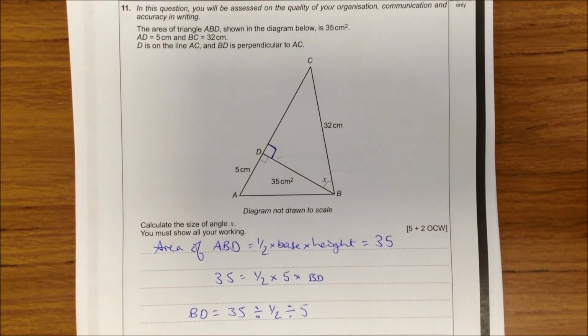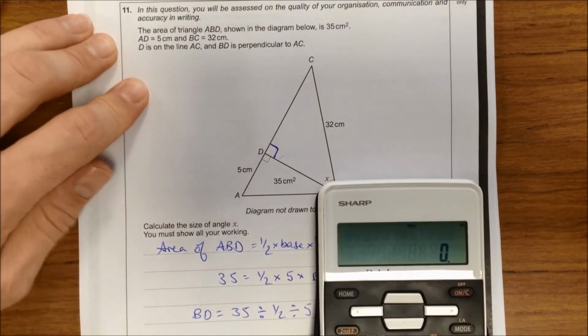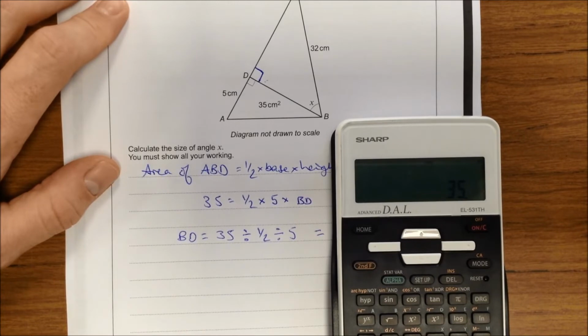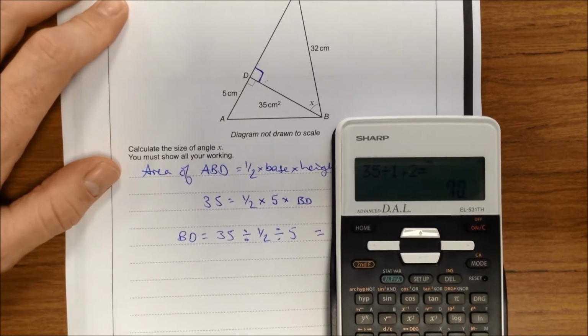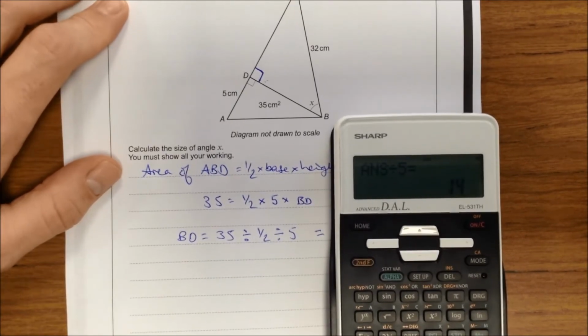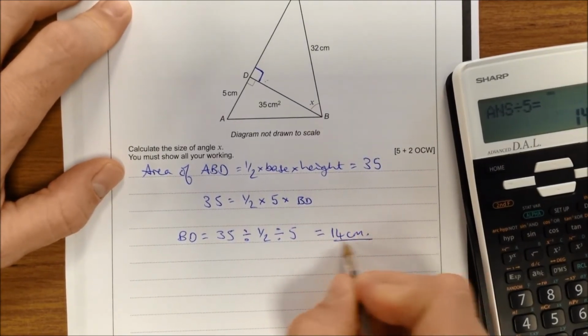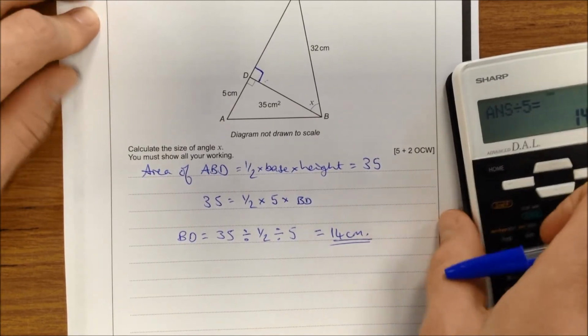Okay? And don't forget, this is the calculator paper, so don't be afraid to use your calculator, although I bet some of you could do it in your head. 35 divided by a half. So you can either put a half in as 0.5 or you can write it as a fraction using your fraction button like that. Divided by 5 equals 14. So that's 14 centimeters. Remember to include the units, especially on an OCW question, okay?